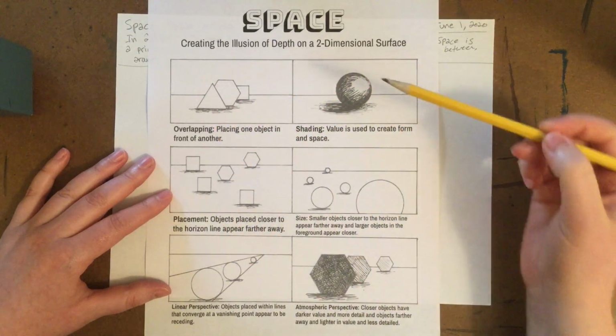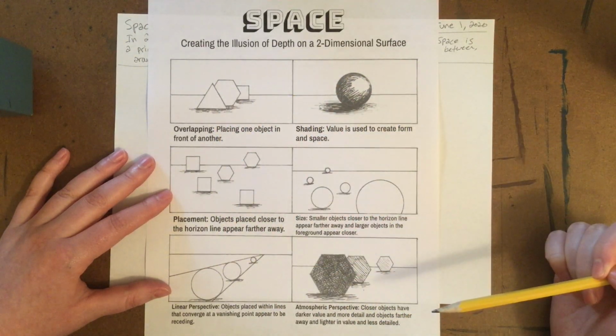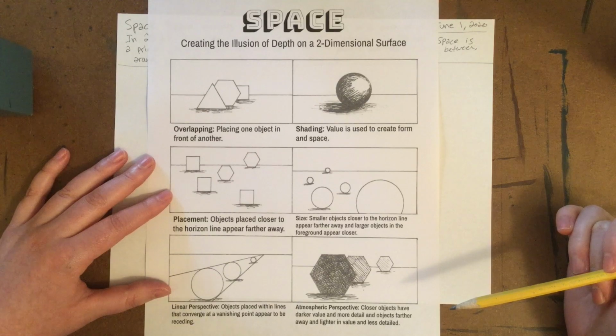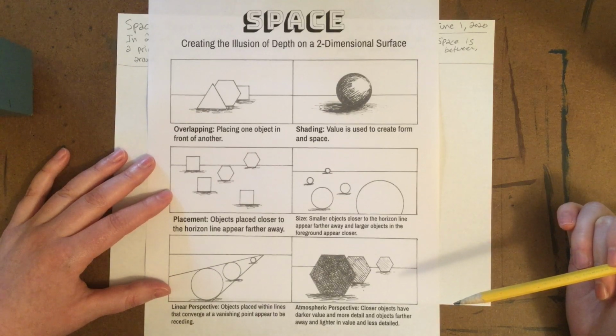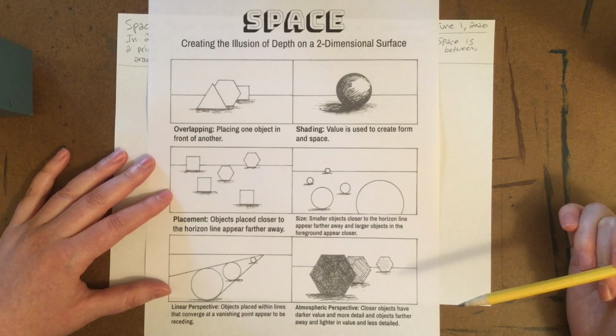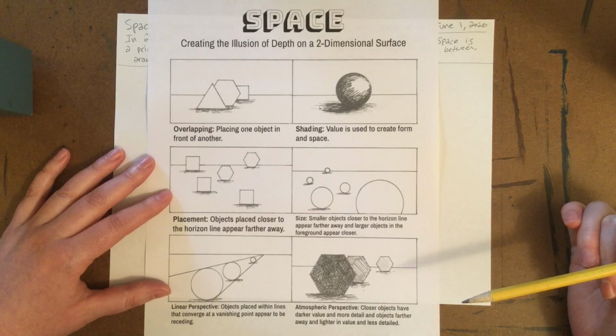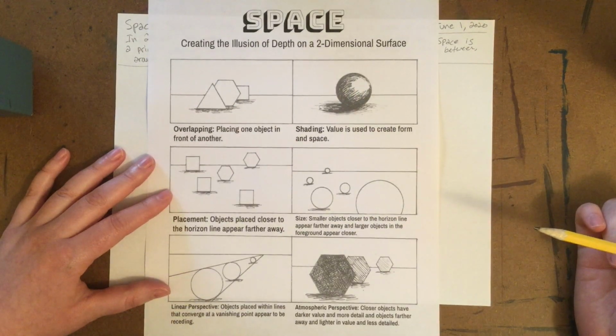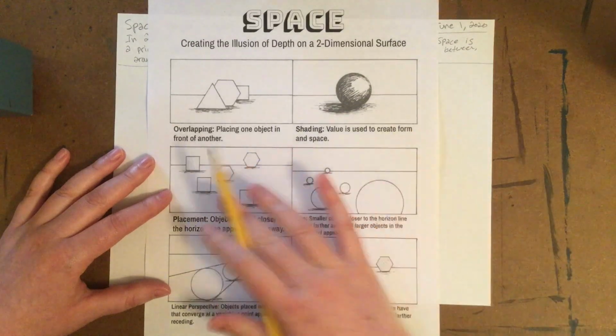You can pick whichever ones you want, but there should be at least 2 of them in there. And I actually challenge those of you who want to challenge yourself a little bit, maybe try to incorporate all of them or most of them in your artwork, because that can make things really interesting and definitely look a little bit more realistic. So let's go through each of these.